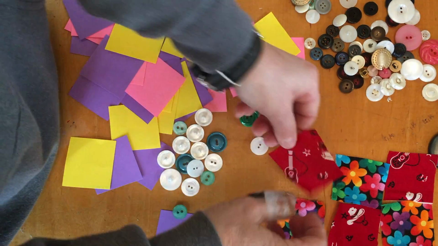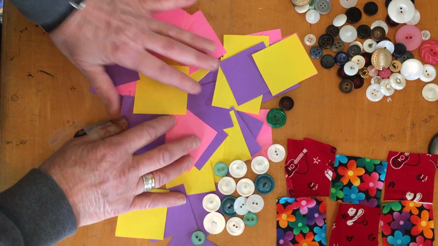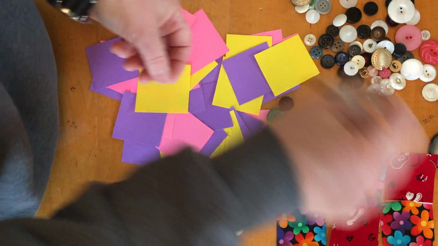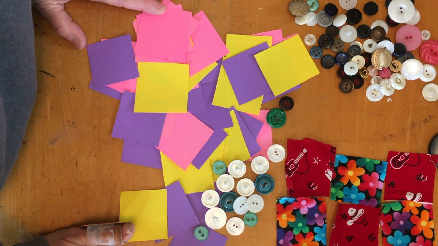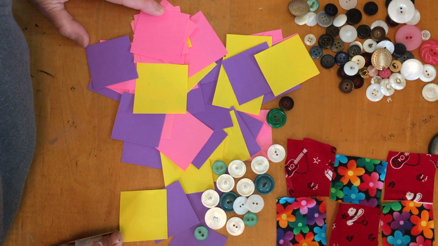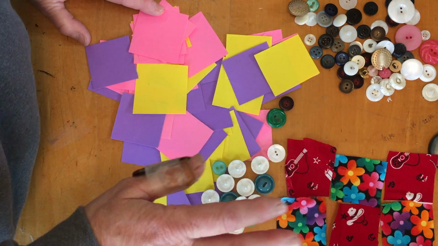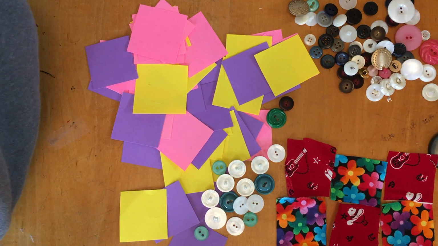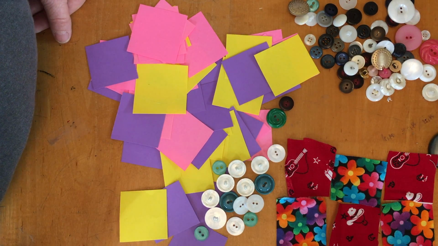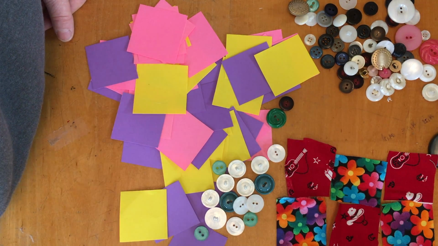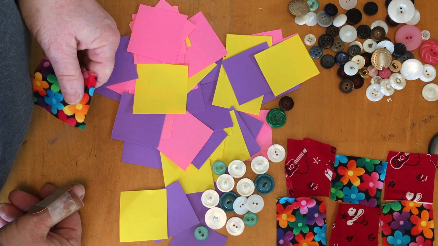So you can make a pattern with buttons, you can make a pattern with fabric squares, you can make a pattern with paper, you can make a pattern just by drawing. Can't wait to see what kind of cool patterns you guys come up with. But remember, the pattern happens over and over and over. And you can build it on both ends, you can build it through the sides. And you could go on forever if you have enough paper.